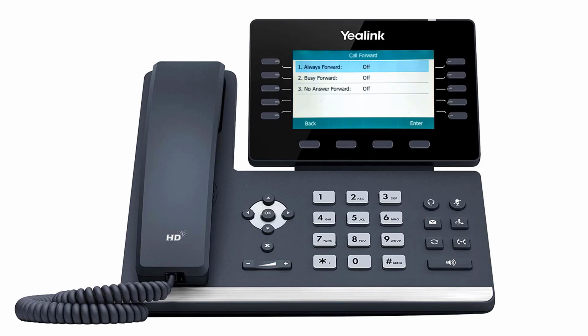You have three forwarding options. Always Forward will immediately forward all calls received to this extension to the number you entered. Busy Forward will forward any calls that you reject to the number you entered. By default, this is set to your extension number, so it forwards the caller to your voicemail. No Answer Forward will forward any calls you miss while idle or on a call to the number you entered after your specified ring time. By default, this is set to your extension, so it forwards the caller to your voicemail.